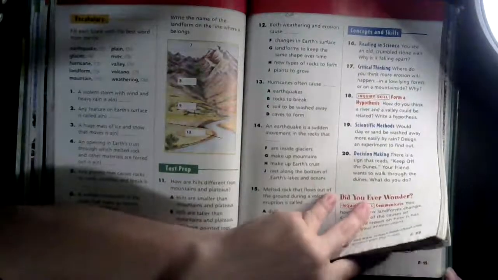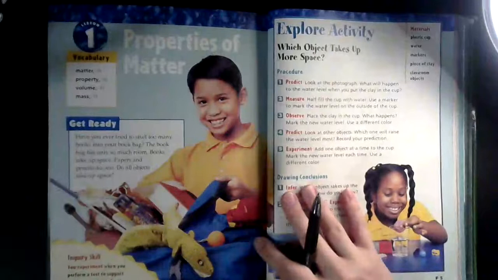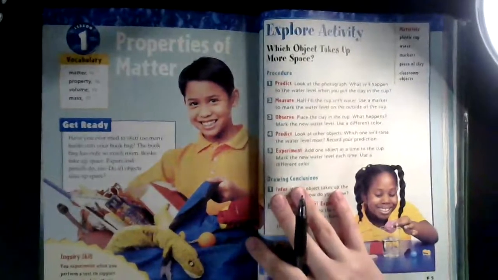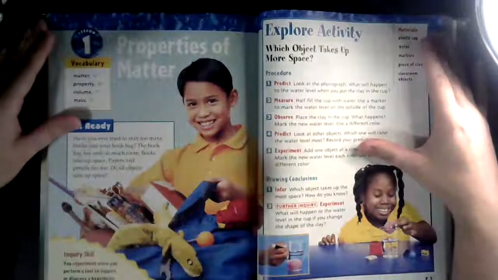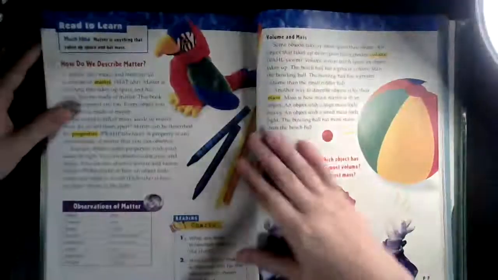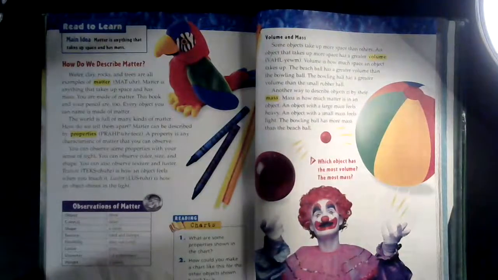So F4 in your trusty dusty red panda science textbook that you're going to return pretty soon. Properties of matter. This should be a review. Our words are matter, property, volume, and mass. Matter is anything that takes up space and has mass. You are made of matter.